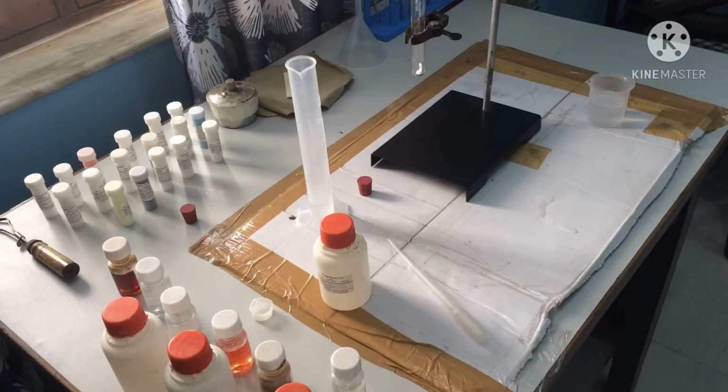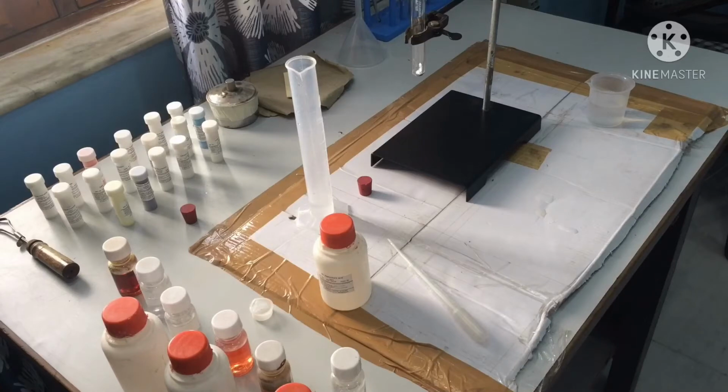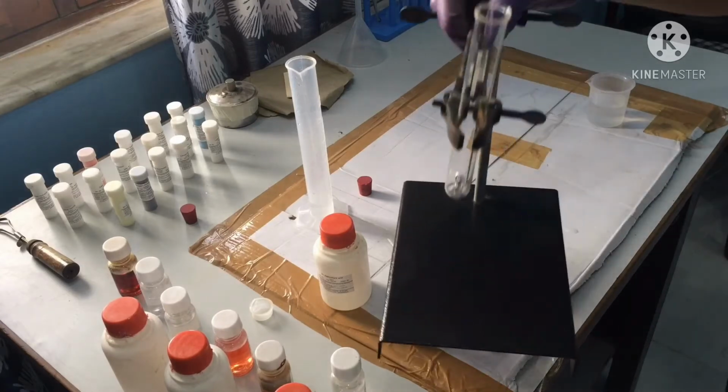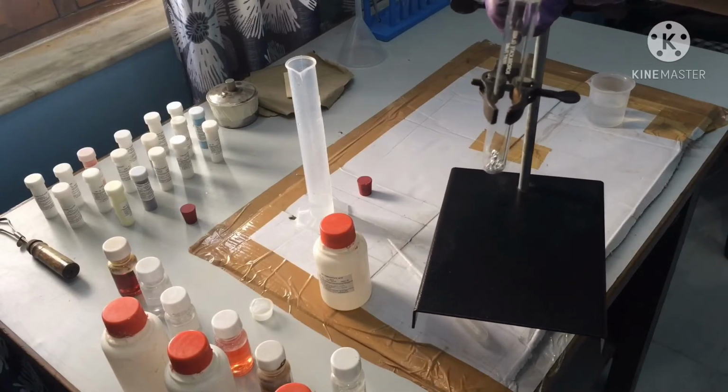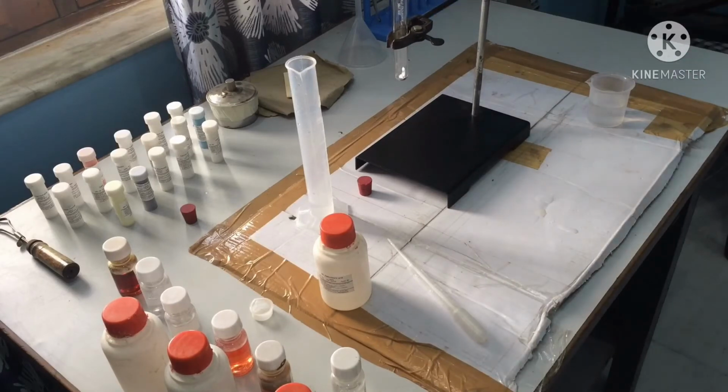So friends, in the first step you have to take a few small pieces of aluminium foil in the test tube. You can see that I have already taken small pieces of aluminium foil in the test tube. The second step is you have to pour 10 ml of diluted hydrochloric acid in the test tube.